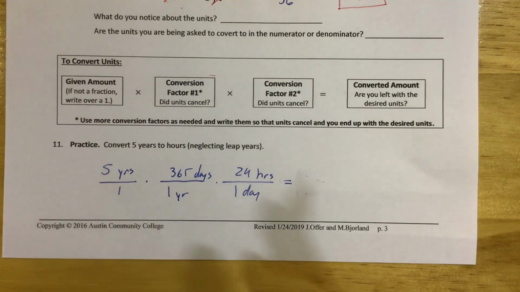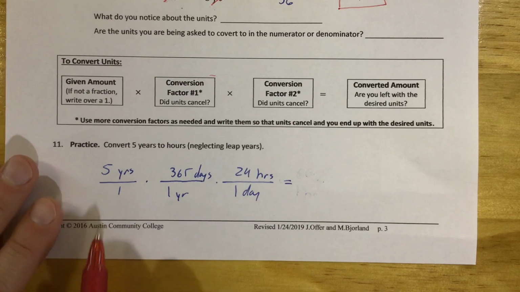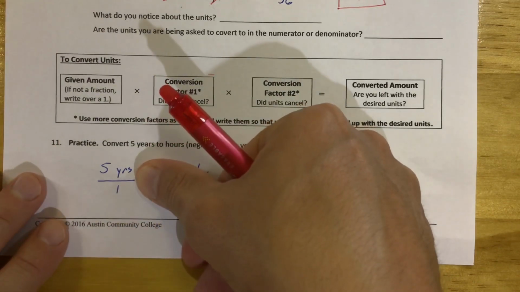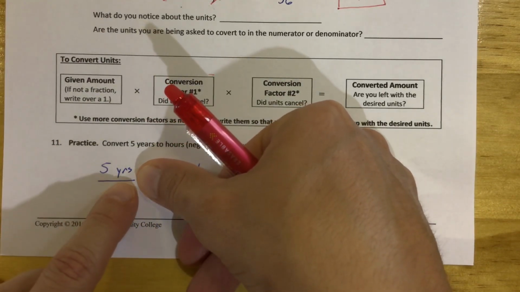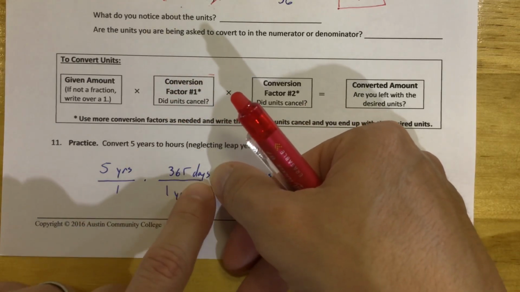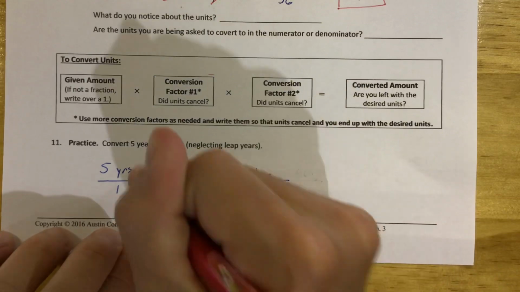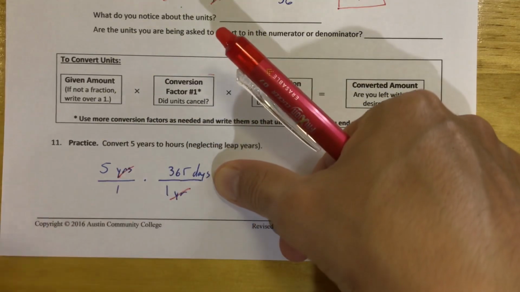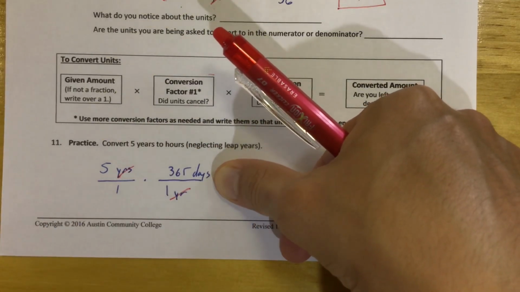Well, string of multiplying fractions, I should say. Okay, so we actually begin with 5 years. We're going to convert 5 years into days first. We're going to put years on the bottom, 365 days on the top. Years are going to cancel, and you've got 5 times 365, which is your number of days in 5 years.